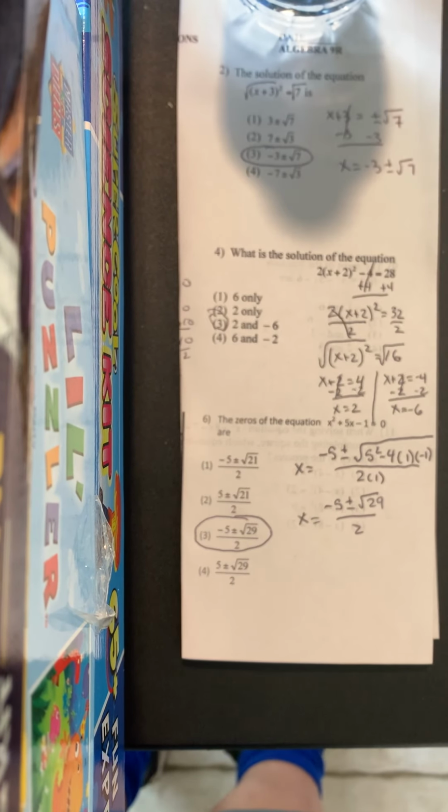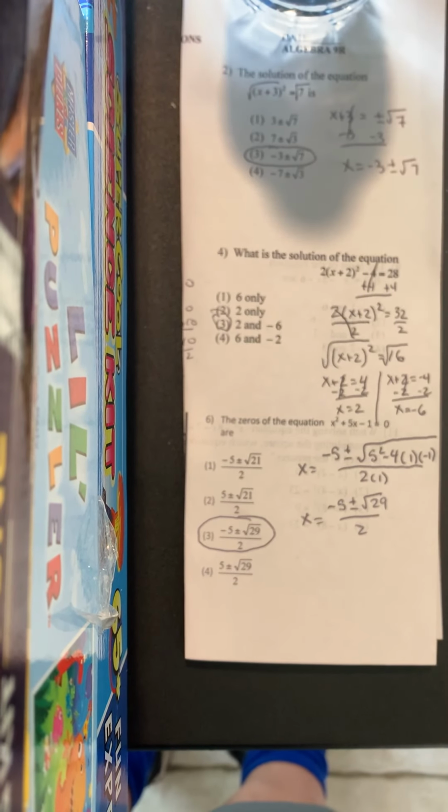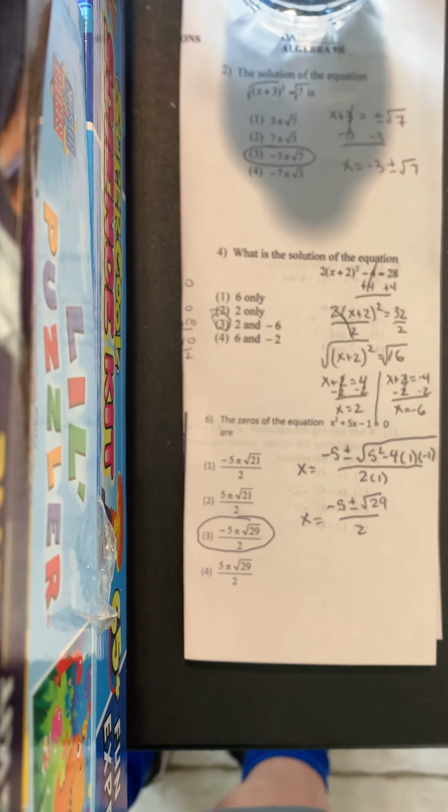All right, so complete this worksheet. Check your answers with the answer key that will be posted in a few minutes. And make sure you do your Google form. We will have a test on Thursday.